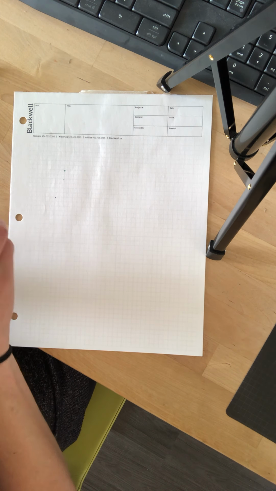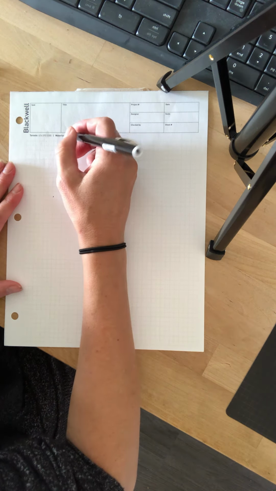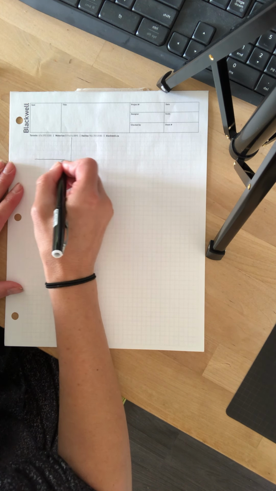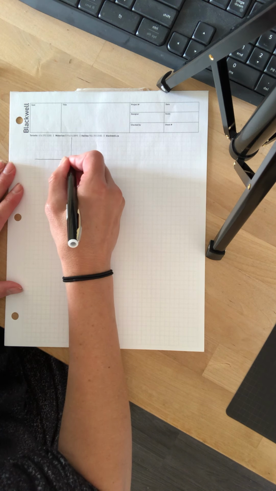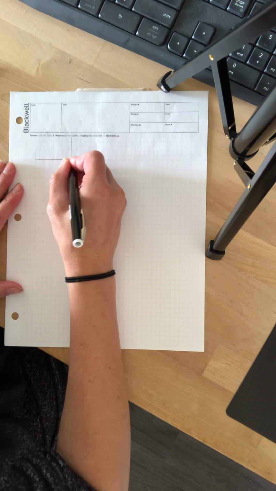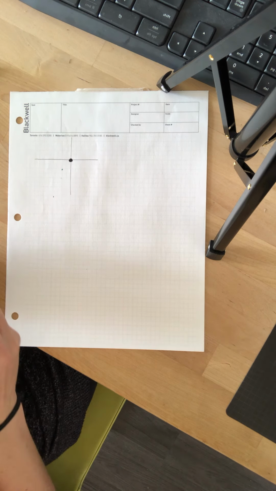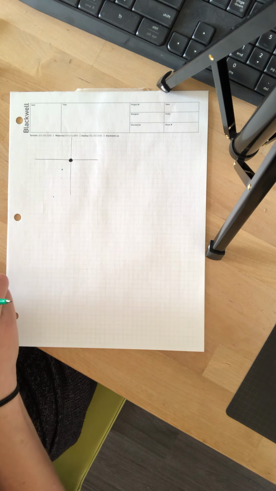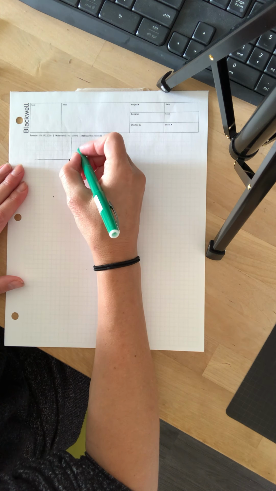So we know that we have an axis system like this. And we have some object here that we want to stay still. To stay still means it's in equilibrium. There are two forces acting on this.